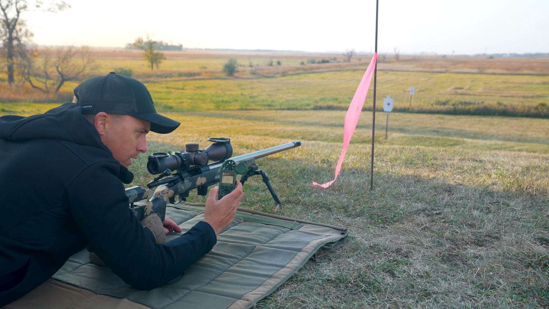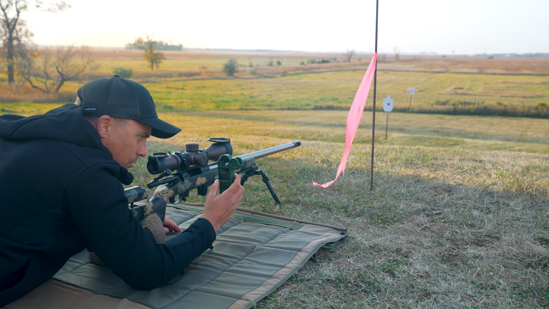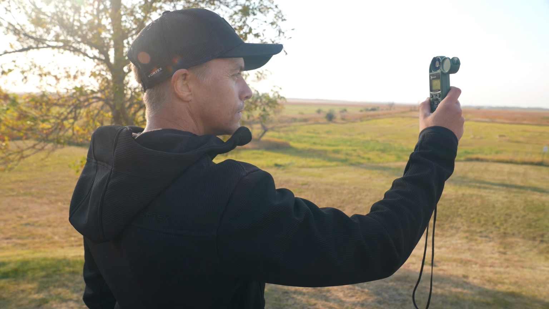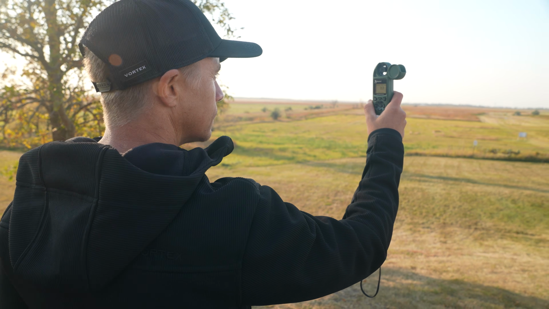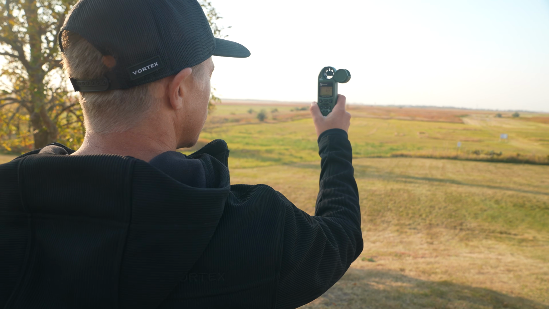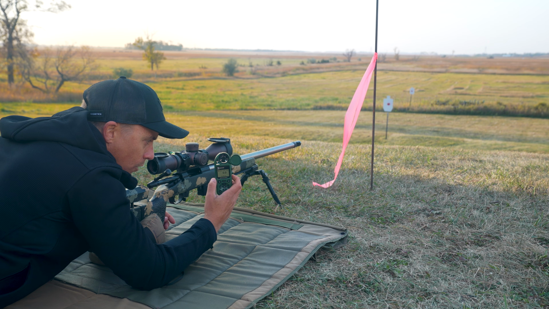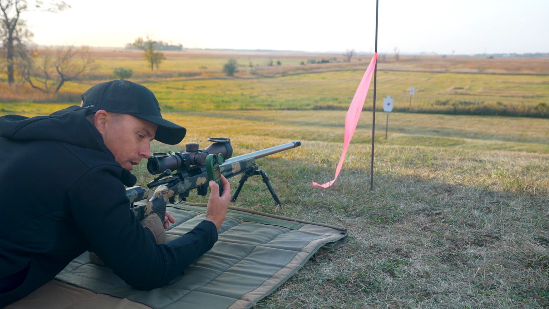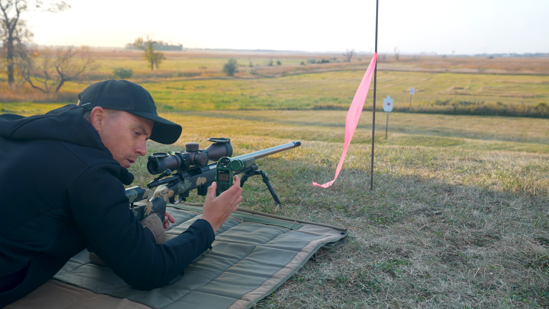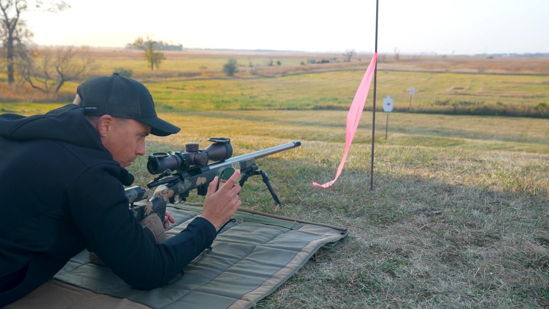A good method to find your wind direction with the Kestrel is to actually turn the Kestrel. I don't have any wind at my location right now, so that propeller isn't really moving. But if it was, I could turn the Kestrel until that propeller stopped moving, and then I know that is the direction the wind is coming from. Then I can turn the Kestrel into the wind and really get a sense of what the wind speed is.